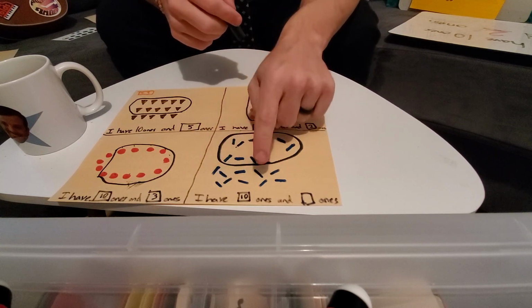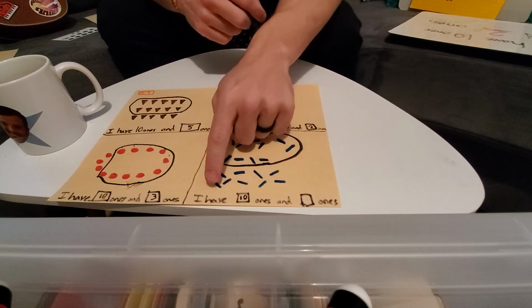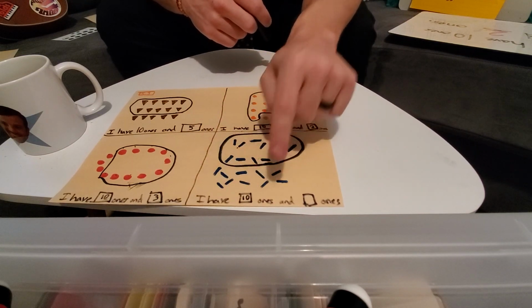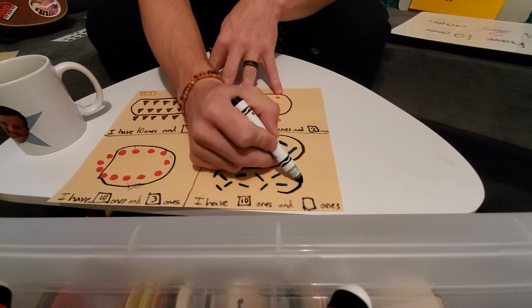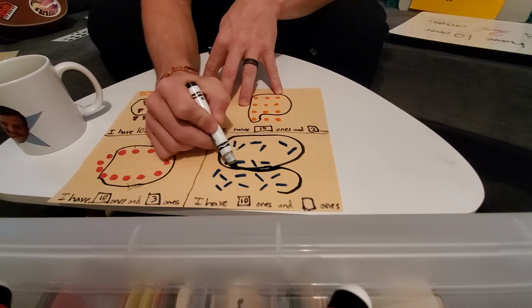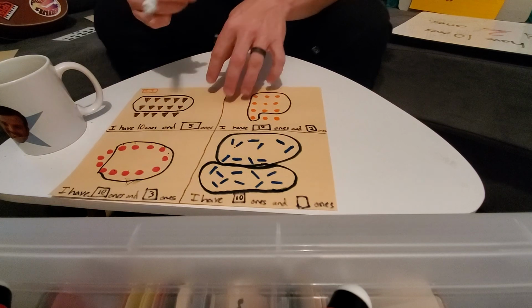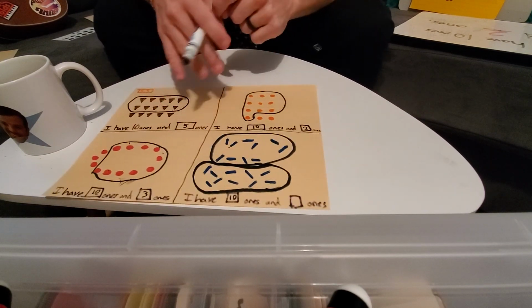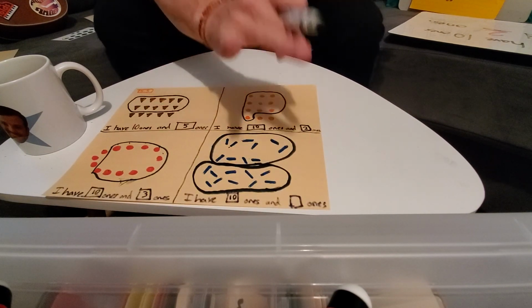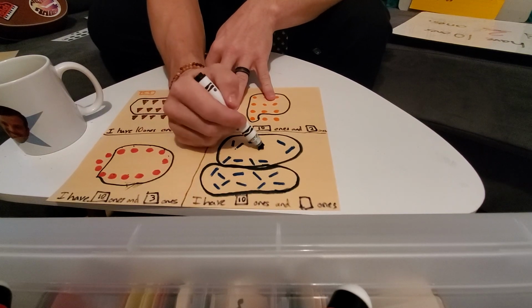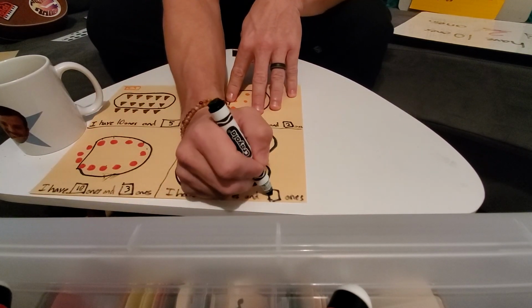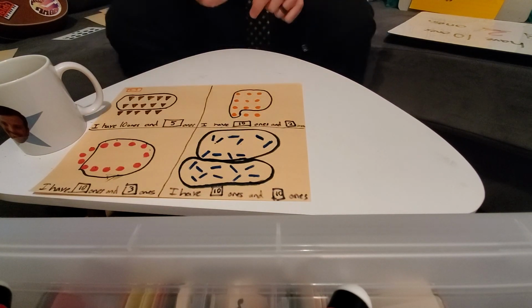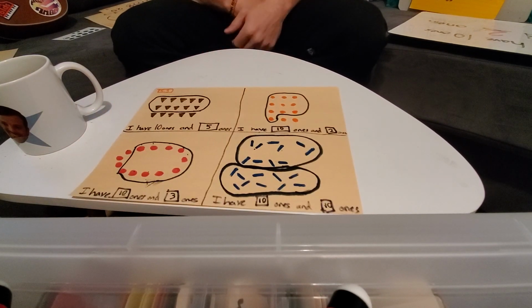1, 2, 3, 4, 5, 6, 7, 8, 9, 10. Wait a minute, we know if we've got a group of 10, we've got to circle it. So now if I have 2 circles, how many groups of 10 do I have? 2, you're right. So I have 10 ones here. And how many ones do I have in here? 10. You're exactly right. So this is how your worksheet will look today.